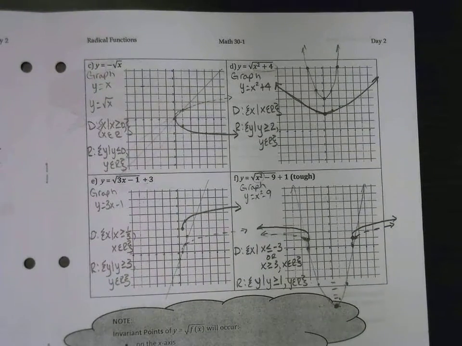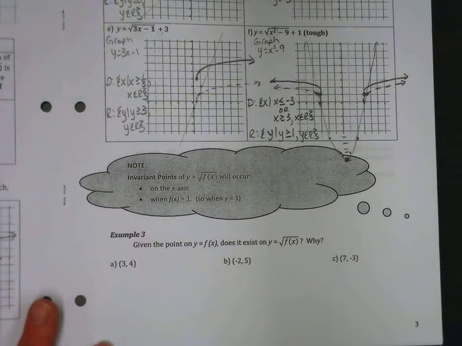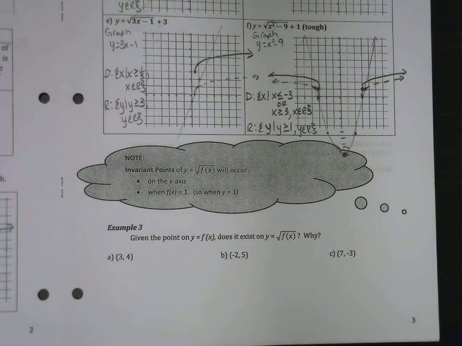Okay, so this gives you an idea how to sketch the square root of a function. Start with your base function, take the square root of it, and then apply any vertical translations or vertical transformations to it. Okay. All right, and then example 3. Given the point y equals f of x, does it exist on the square root of y?